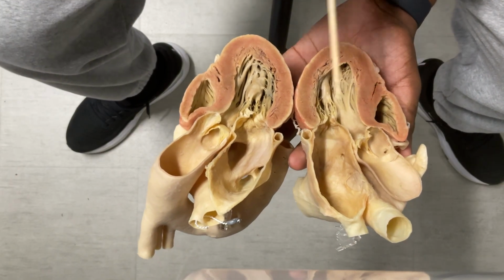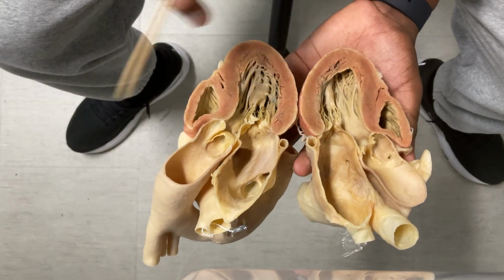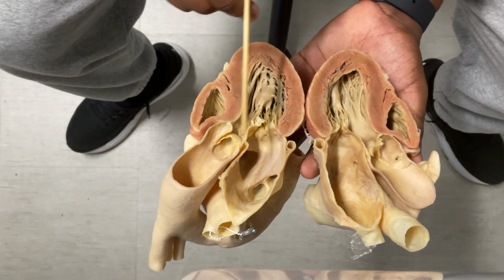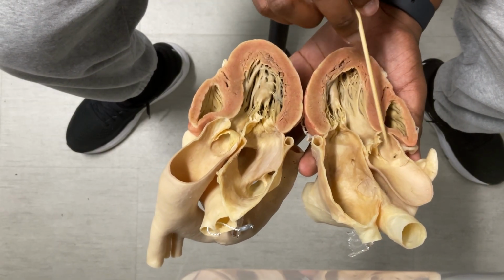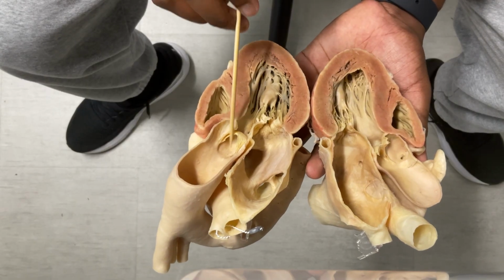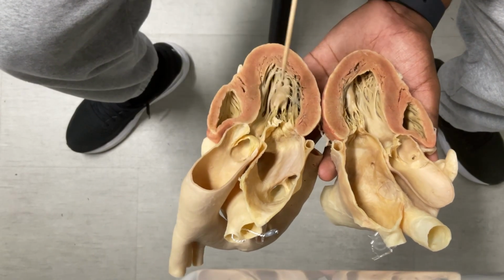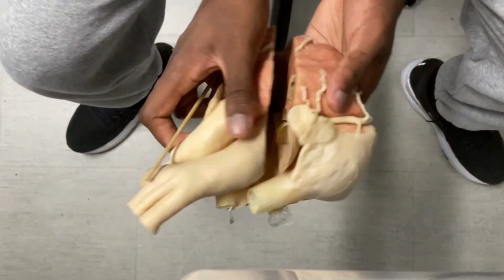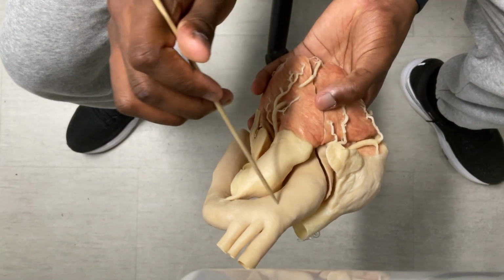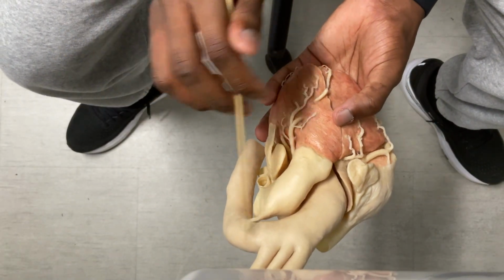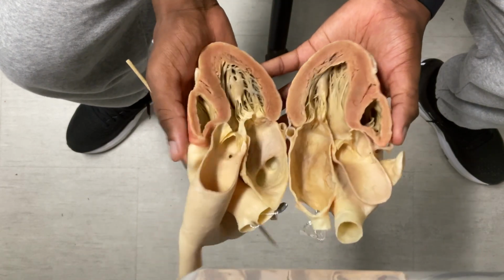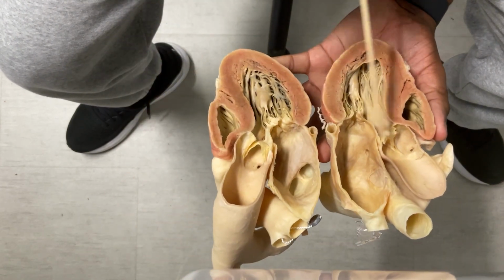We can also see the aortic semilunar valve. You can see these cusps here. This is the aortic semilunar valve going into the aorta. So if I close it, this would be the aorta, ascending, descending. You can see the arch, and that would be the aortic semilunar valve.